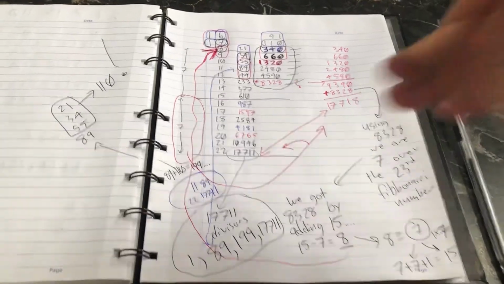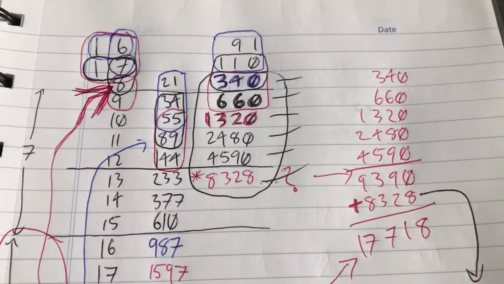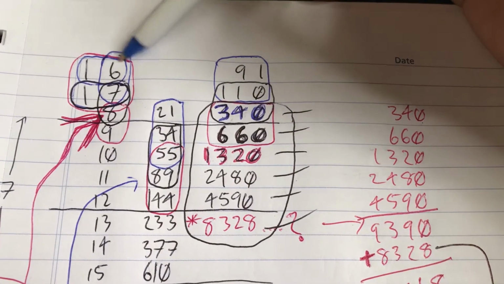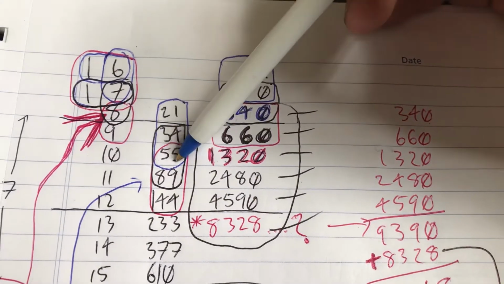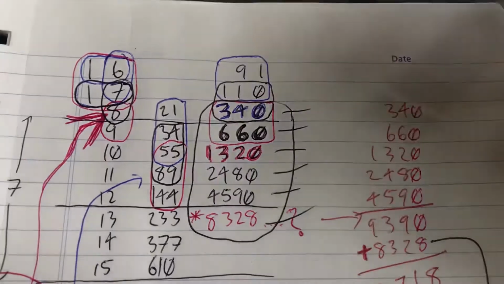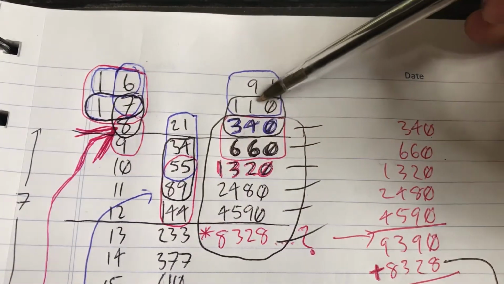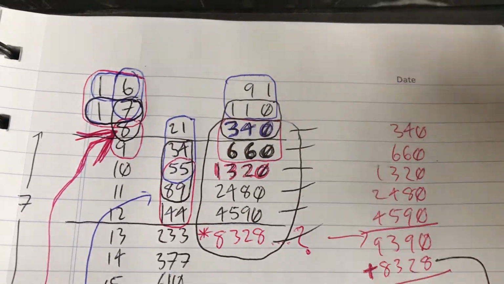Alright, well I just kept going there. So what I decided to do here is just show you guys really quickly that if the blue is used, you get a 16, and then you add the 6 and the 7, the 91, the 110, the 21, 34, and 55, you get the 340. You change colors, you add the 17, you add the 7 and the 8, you add the 110 and the 340, you add the 34, 55, and 89, you get the 660.